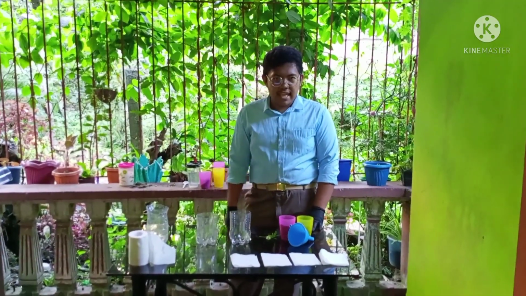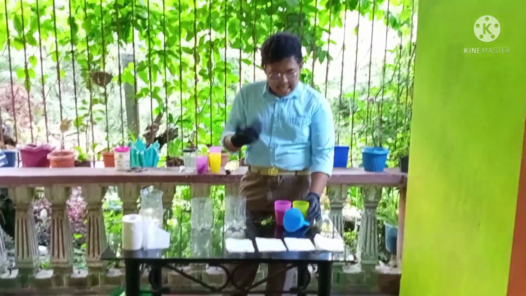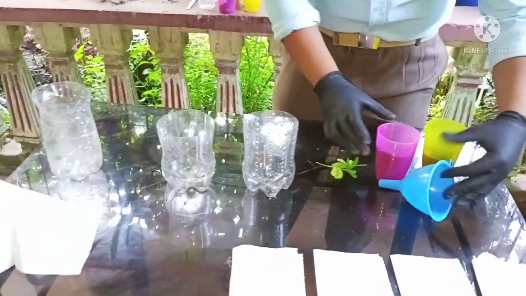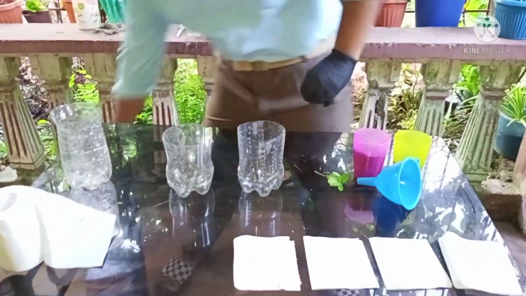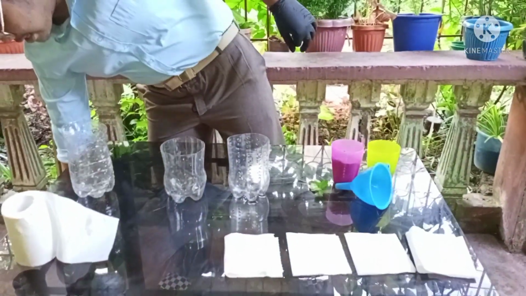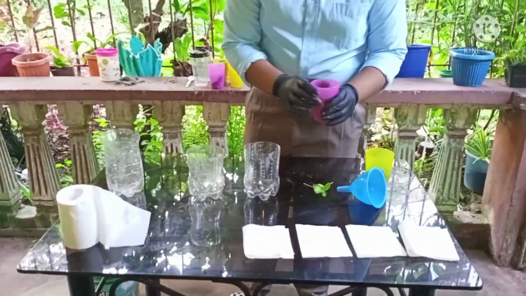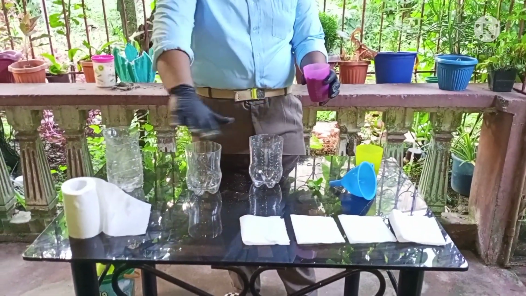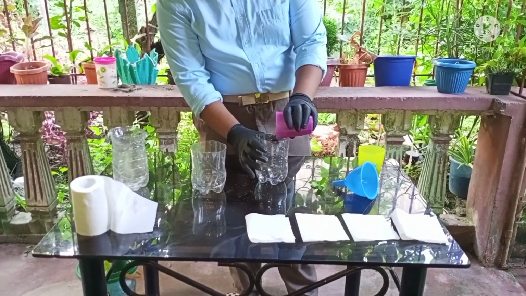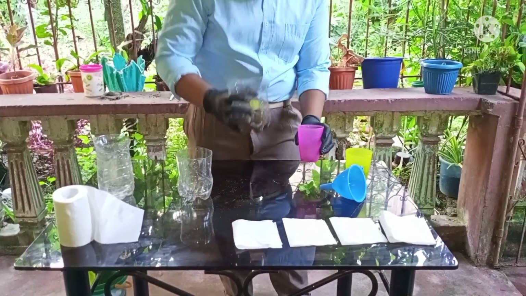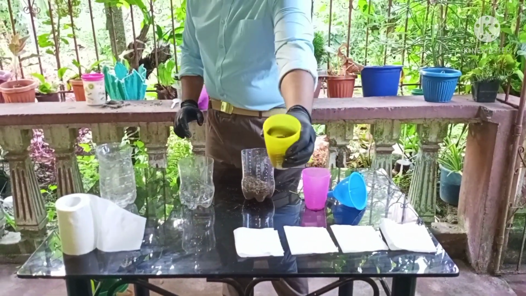Moving on, this is our second experiment, where we mix the gravel, the dirt, and then we have our plants or the grass. Then lastly, we add our water to it. First, we add the dirt into the first plastic bottle. We cut it in half first. Add the dirt. Then next, we add the gravel to it.